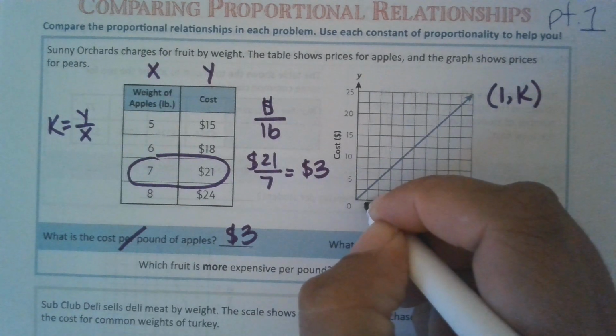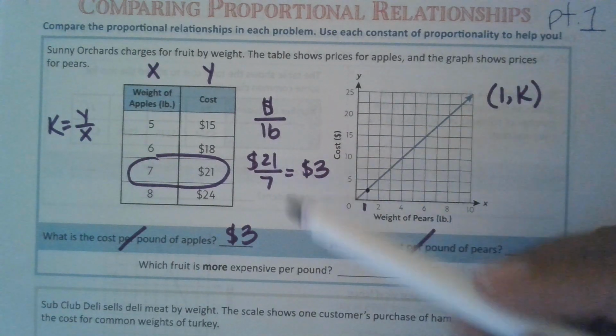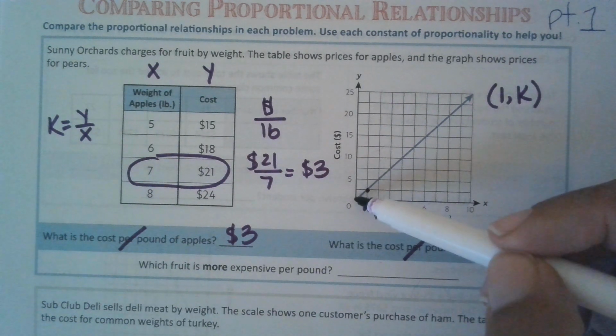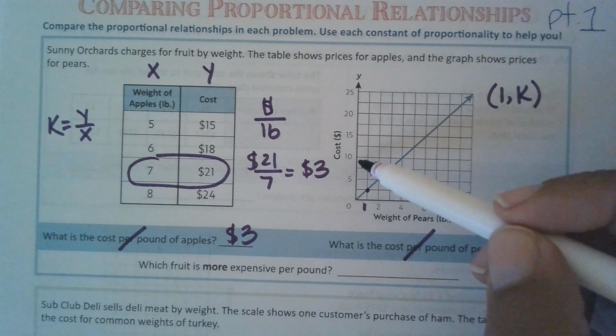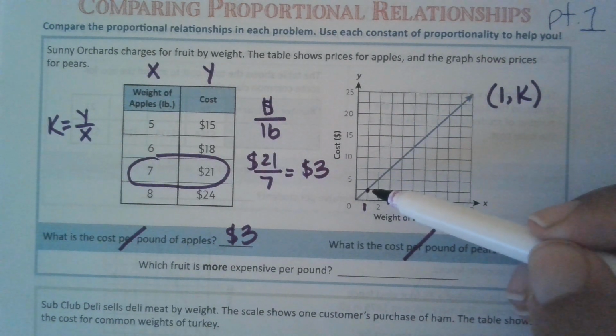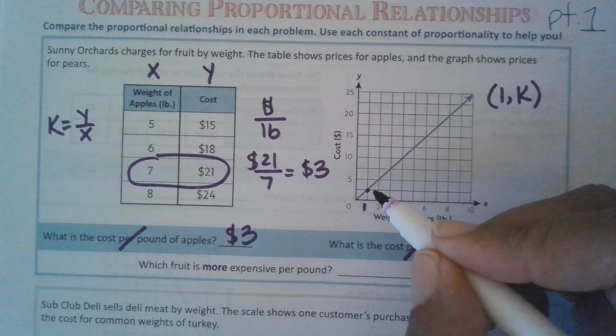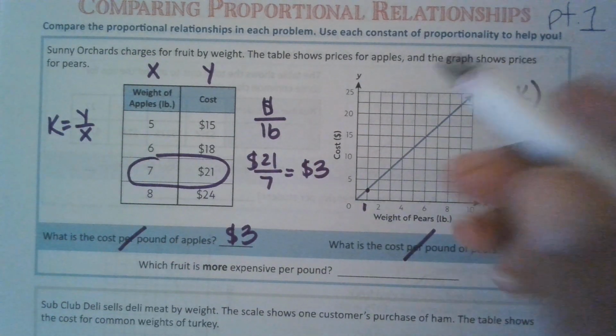So, when x is 1, I go to the line, it goes right here. Now, being that every other line counts up by 5, we're going to have to use another point and use this formula because I won't know for sure what that actual value is.